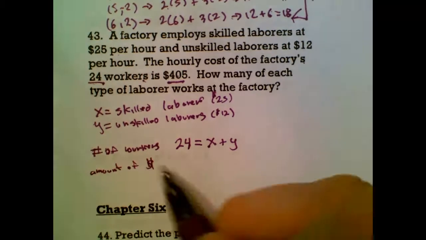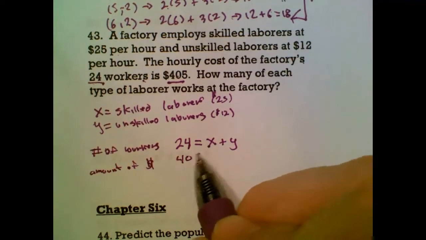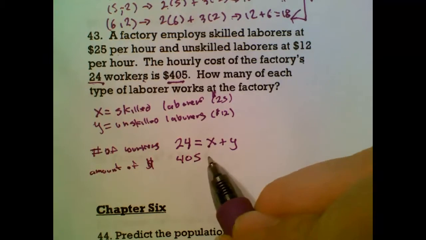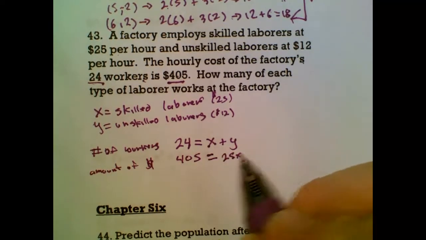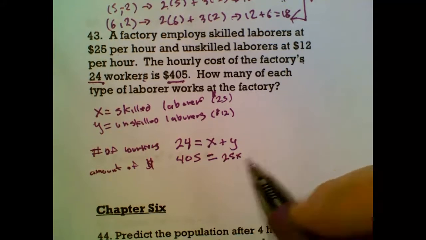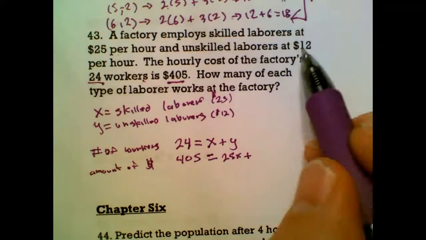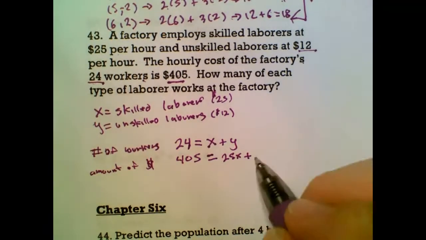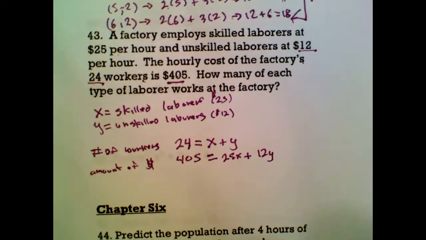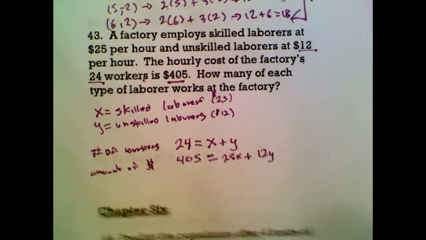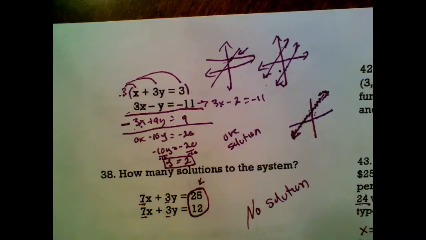The next thing is the amount of money. Now, they spend $405 per hour. For each skilled laborer, they spend $25, so 25 times X would tell you how much you pay for them. And for each unskilled laborer, they pay $12, so 12 times Y is what they pay them. So we got these two equations right now that we need to solve. This is just like solving these systems over here.